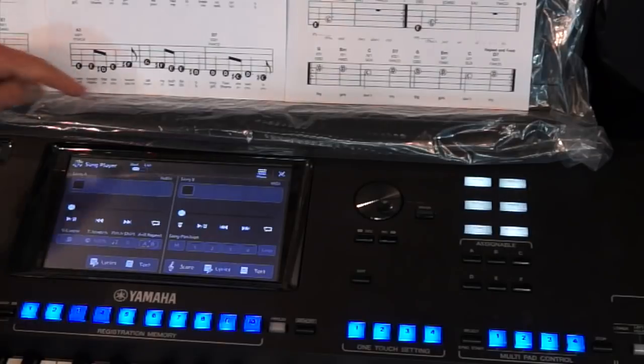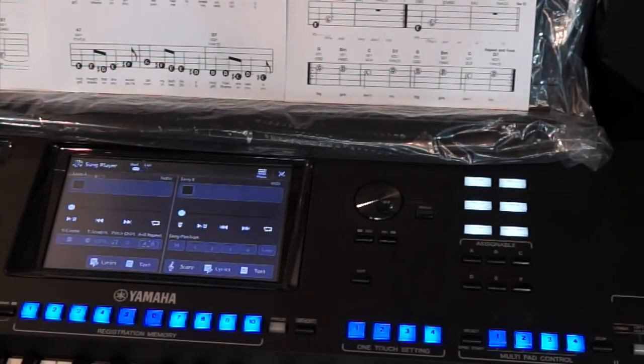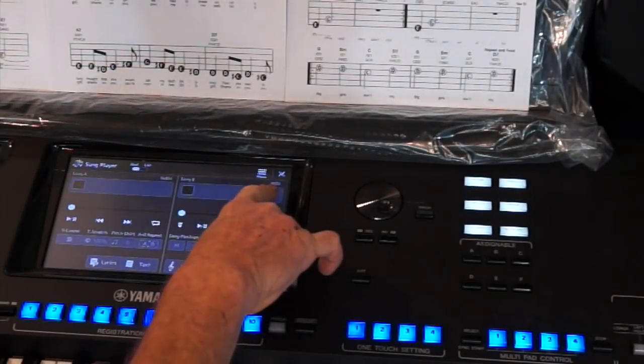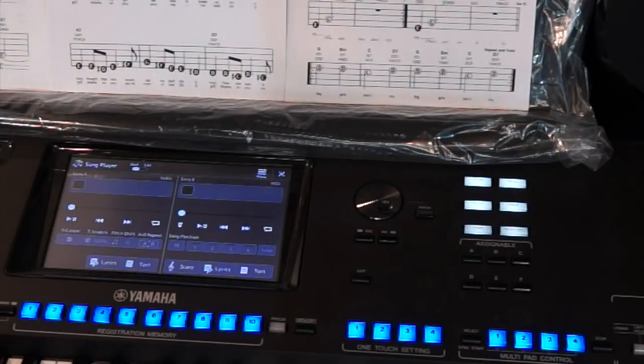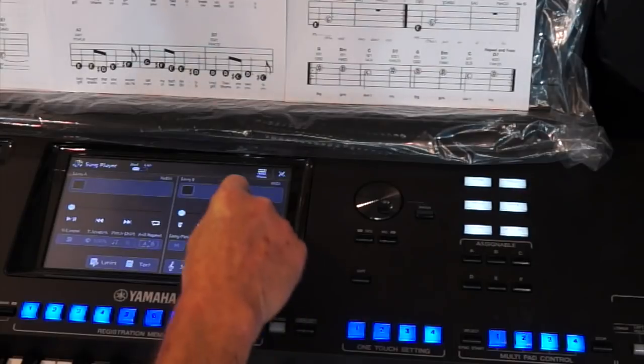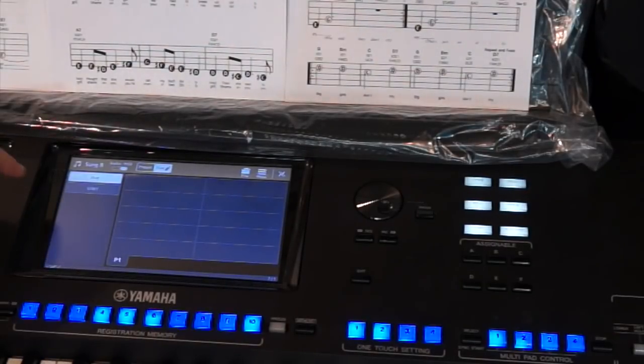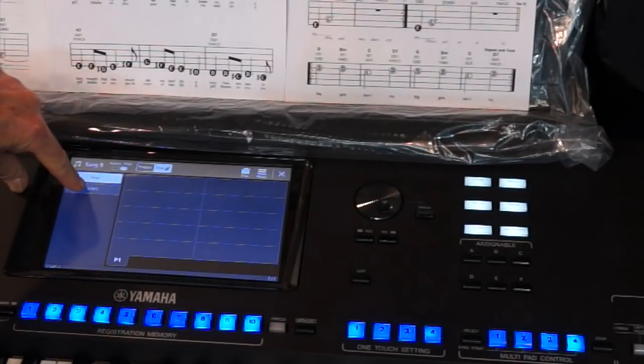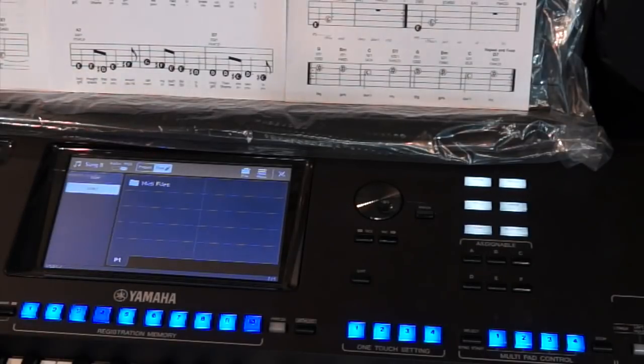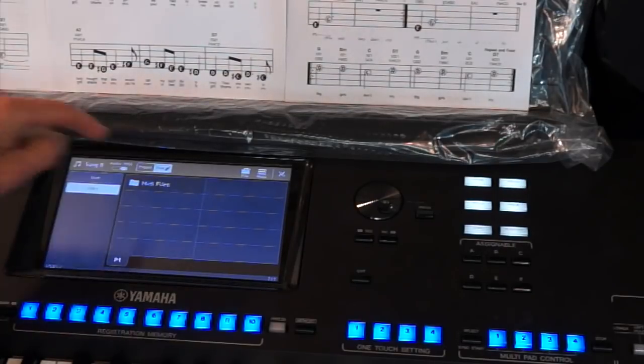Now, we're going to want to go to song B, which are the MIDI songs. Song A are audio files. We'll talk about them later, but we're going to go to song B. Now we're going to go to USB, because that's where I keep all of my MIDI files, and you can see it says MIDI files, and you have the same thing on your stick.